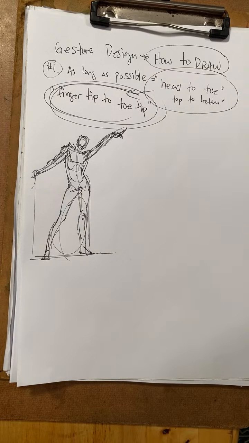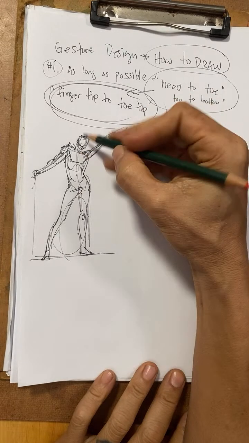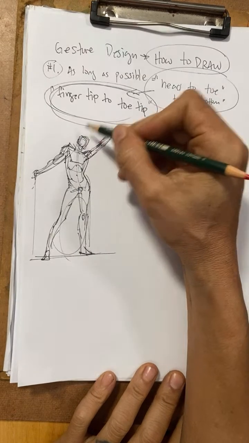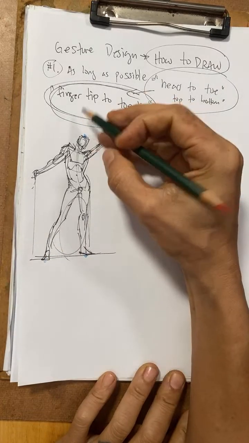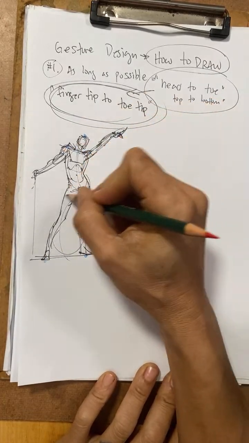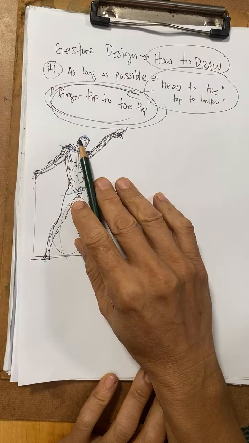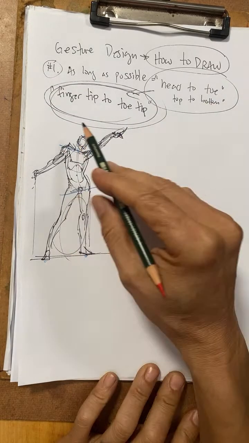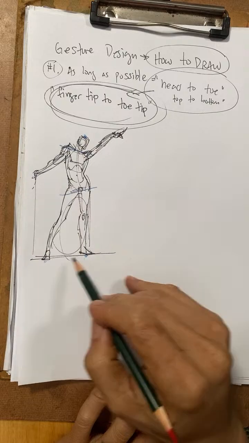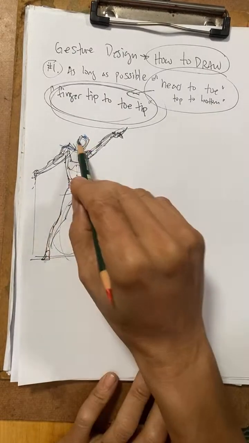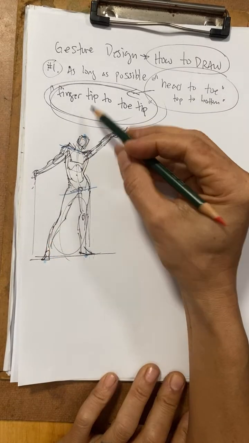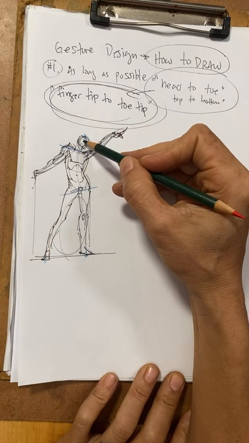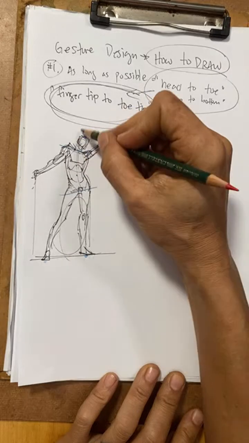So what we want to do is head to toe. I like to look at the extremities. I like to look at the torso. If we go from head to toe, can we get from here to here? Can we get from head to toe in one line? Yeah, there's a couple ways.